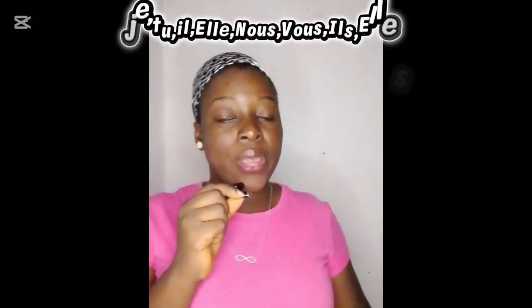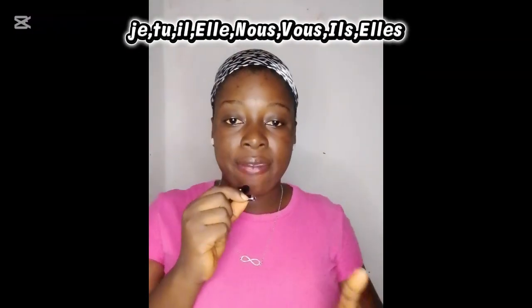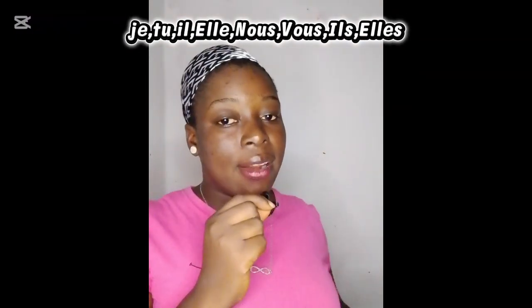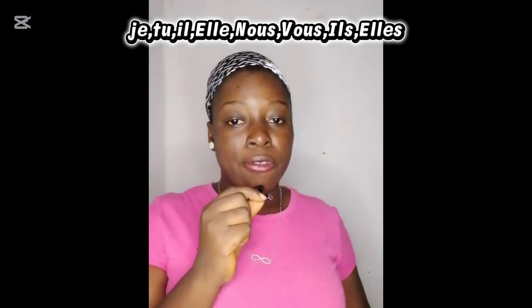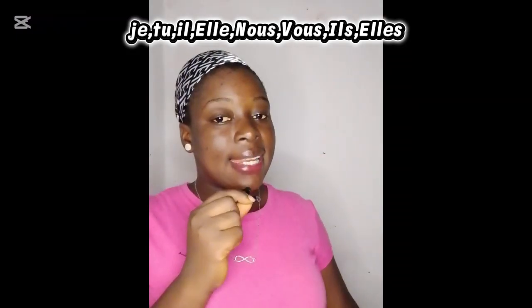Now, how do we conjugate this first group of verbs in present tense? Pay attention. Before you are able to conjugate a verb in the French language, you have to know your personal pronouns and the endings of the verb. Remember, we are talking about the present tense. What are the personal pronouns that we have in French? We have je, tu, il, elle, nous, vous, ils and elles.